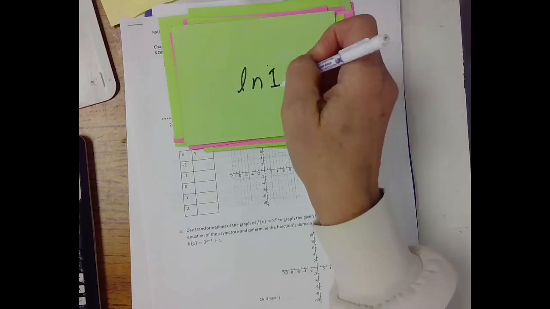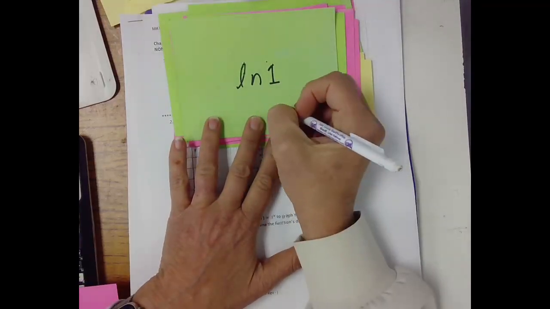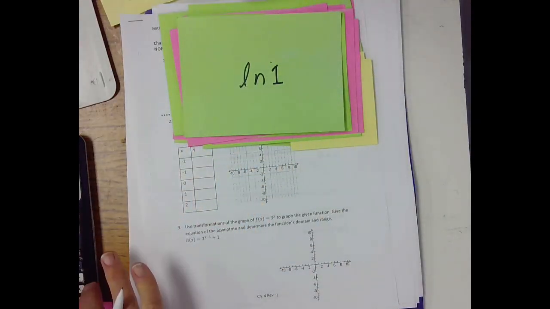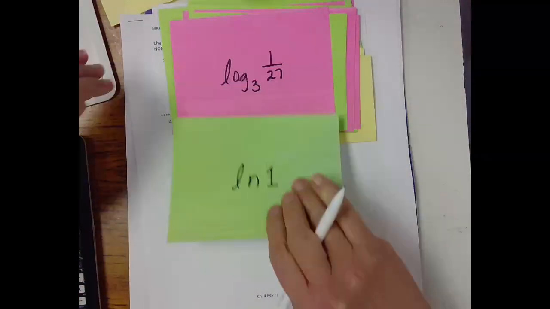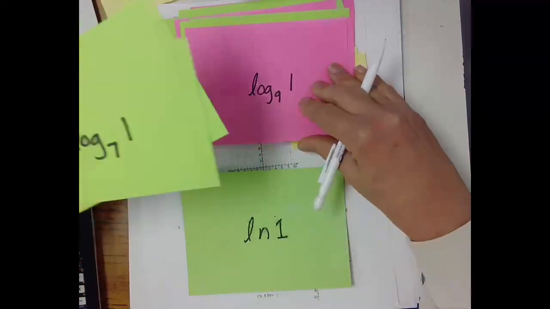Okay, 0. It's going to be 0 because this is actually saying e to what power is going to be 1, and so e to the 0 power is always going to be 1. It's like ln of 1. Yep. Anytime this is going to be a 1, these are all going to be zeros.